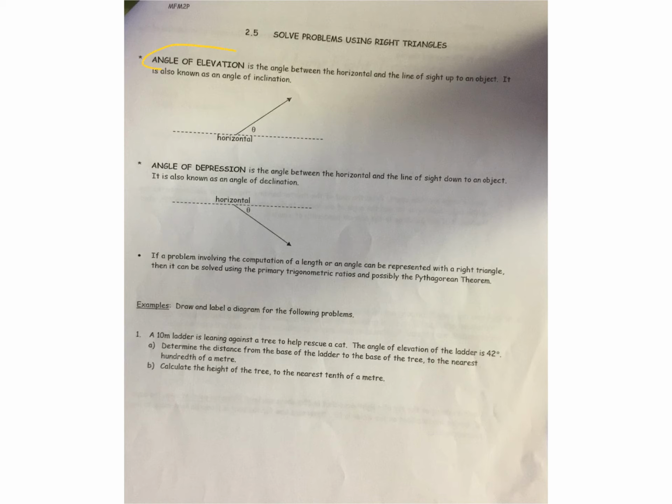There's the angle of elevation, which is between the horizontal and the line of sight up to an object. So highlight that. Think of an elevator going up. So it's the angle looking up to an object. That's the angle of elevation.